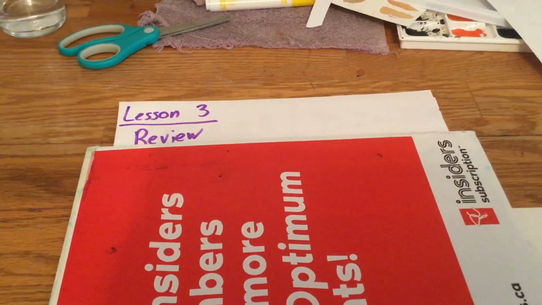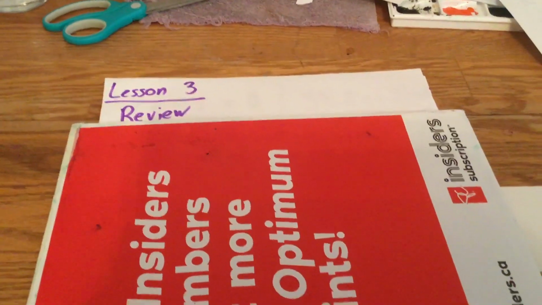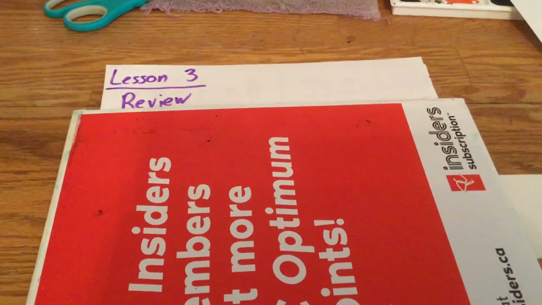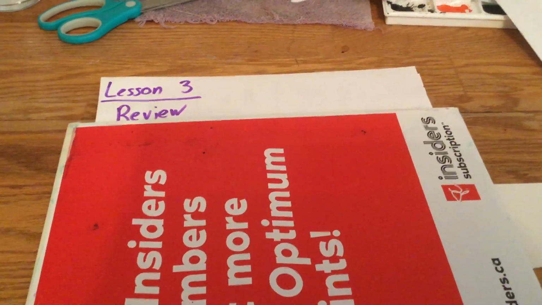Okay, before we launch into lesson 3, let's do a quick review of what we've done so far. I think this is the last time that you'll be seeing my horrible handwriting like this.